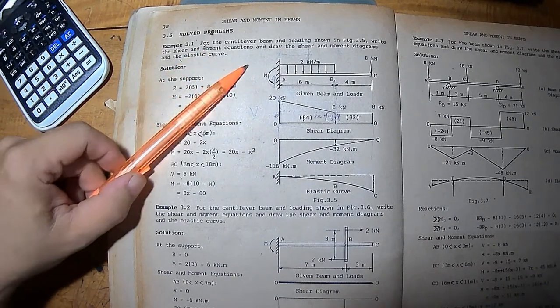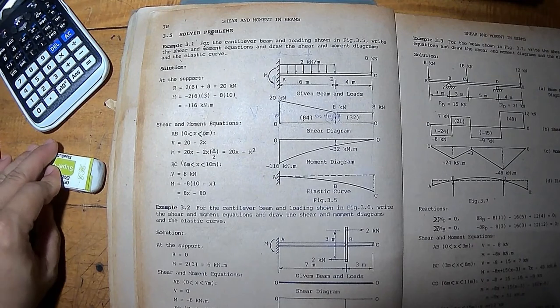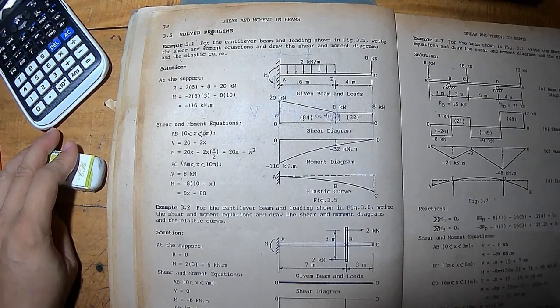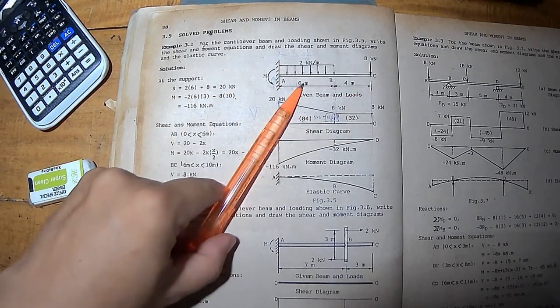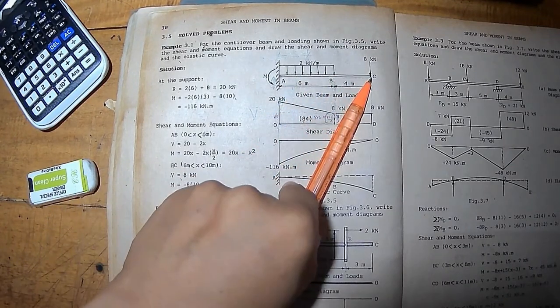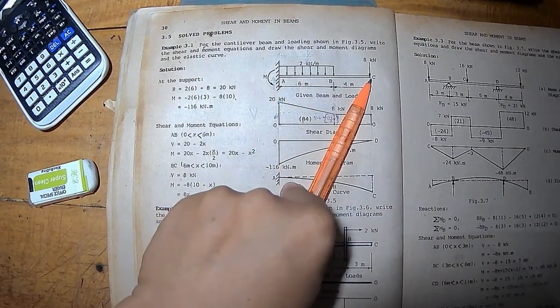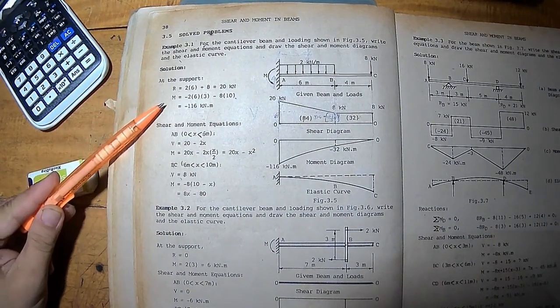So for the cantilever beam and loading shown in figure 3.5, write the shear and moment equations and draw the shear and moment diagrams and the plastic curves. So we have here a cantilever beam with 2 kilonewton per meter uniform load and 8 kilonewton concentrated load at the end. So first step is to compute your reactions.